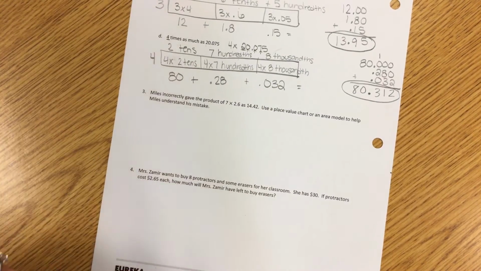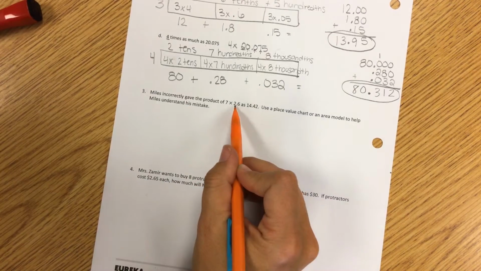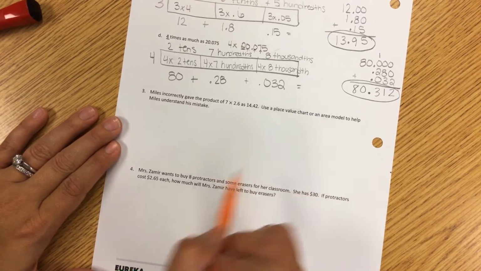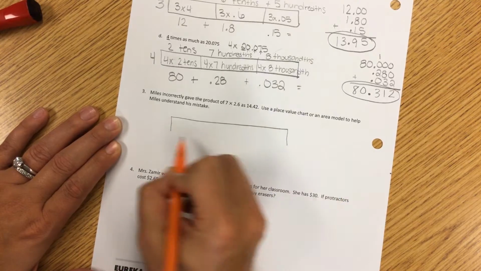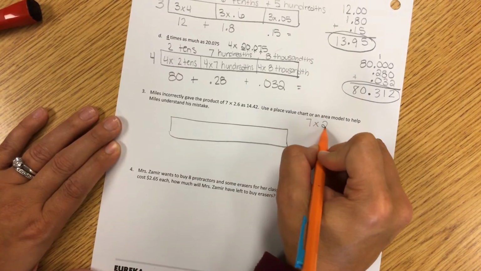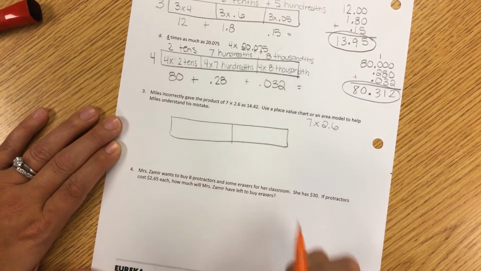Okay. We're going to take a look at what Miles did incorrectly. So he incorrectly gave the product of 7 times 2 and 6 tenths as 14 and 42 hundredths. We're going to use the place value chart to show his mistake. So let's actually do this correctly. If I were to do 7 times 2 and 6 tenths, I've got 2 place values, so I'm just going to divide it in half.